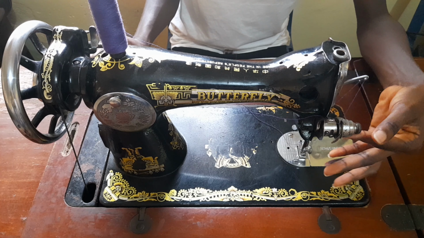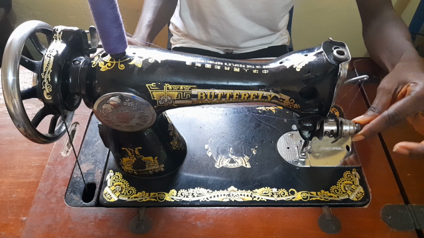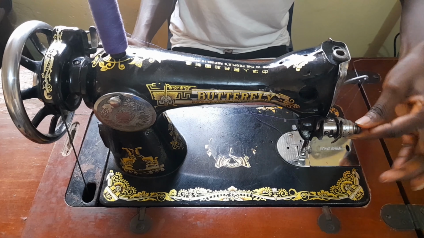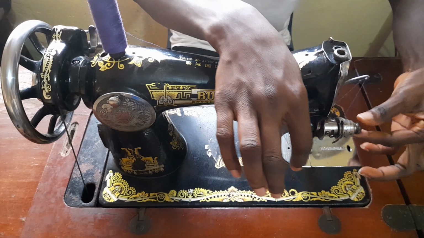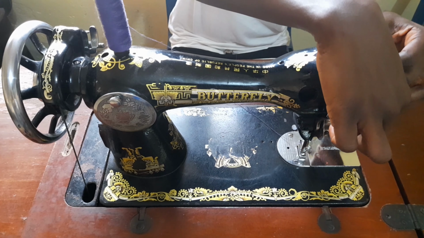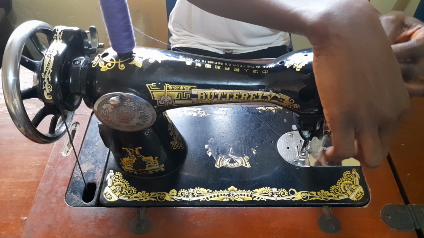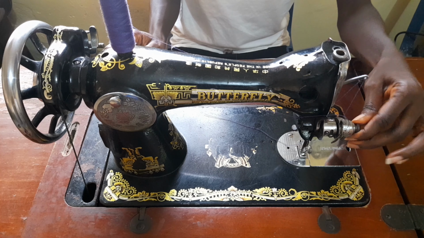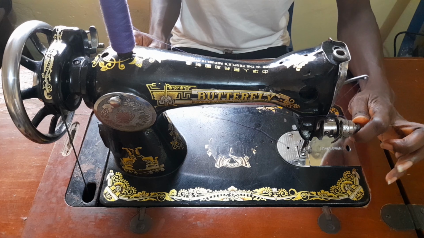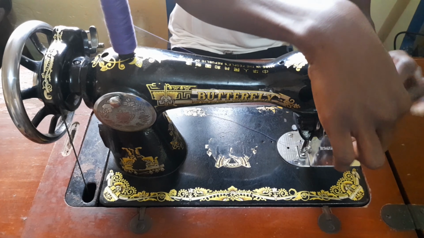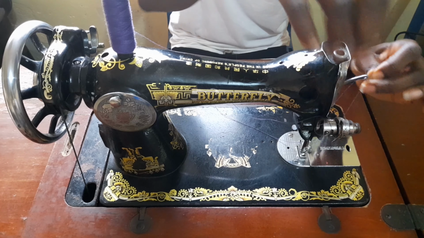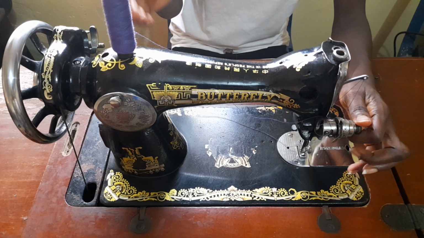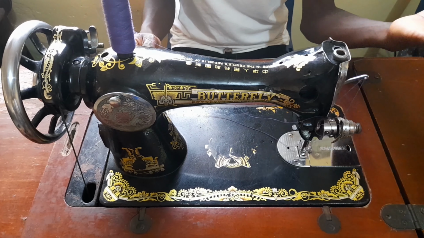When you turn it this way, when you turn it to yourself, I hope that makes sense, you are tightening it, and the more you tighten it, the more the thread won't move. It will become very difficult for your thread to move, thereby causing the thread to break when you sew. So you have to loosen it a bit so that your thread can freely move. I hope you understand that. So the thread tension can also cause your thread to break when sewing. So these are the points.